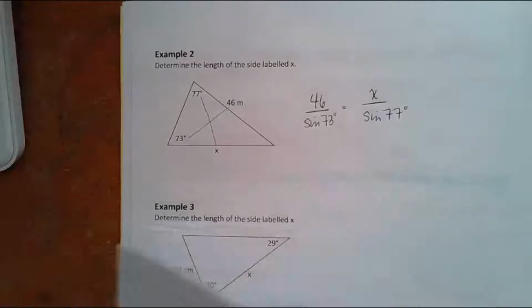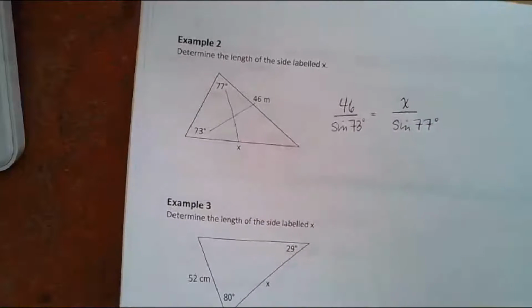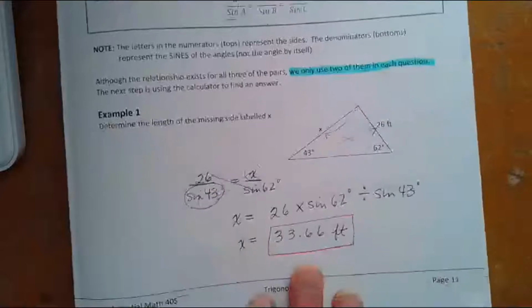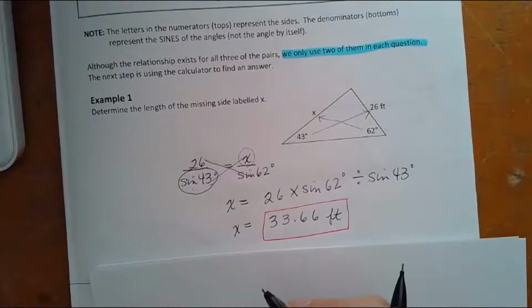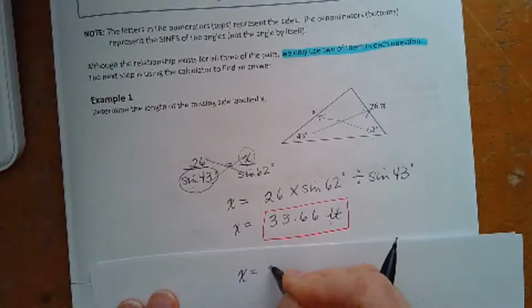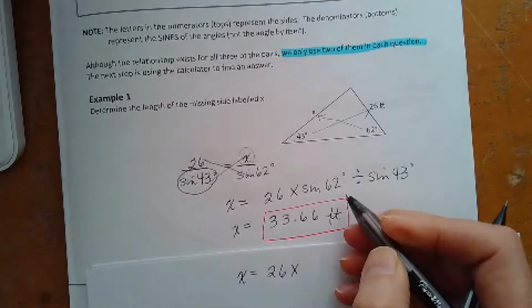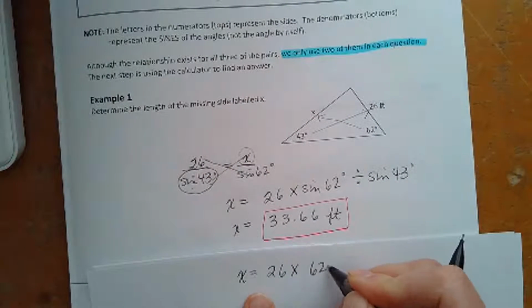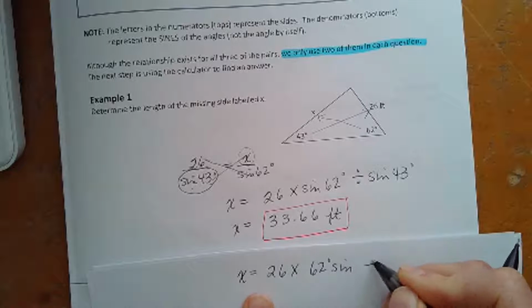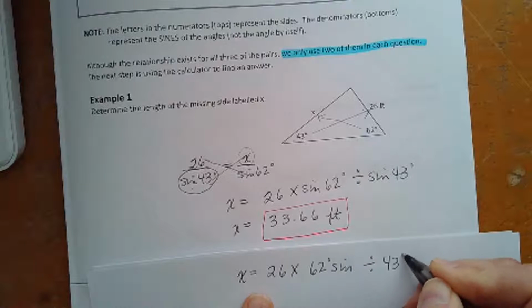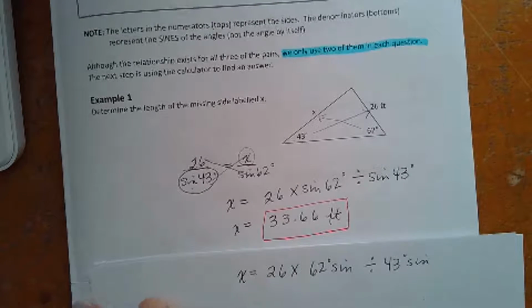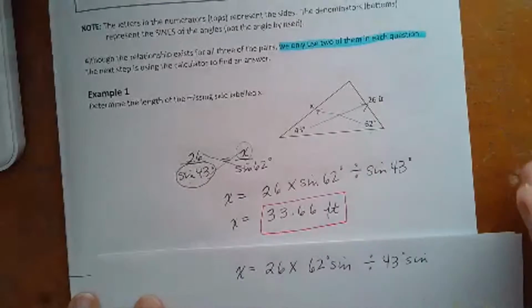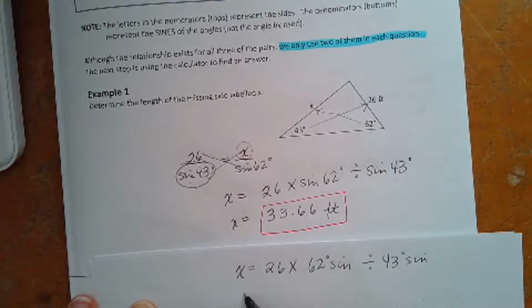Okay, so I'm just going to flip back for a sec. If your calculator doesn't type in like this, then you're going to have to type in x equals 26 times. I think all you have to do in that case, Cynthia, is just switch your degree and your sine. So you're going to type in 62 sine divided by 43 sine. So try that. I call it a backwards calculator, and they just work a little differently. See if that gives you an answer of 33.66.